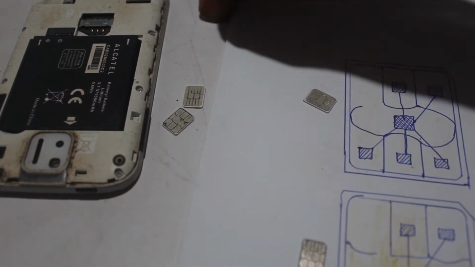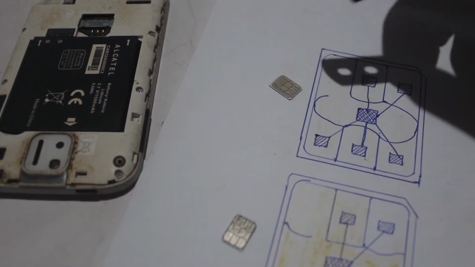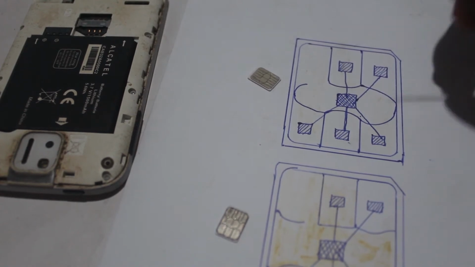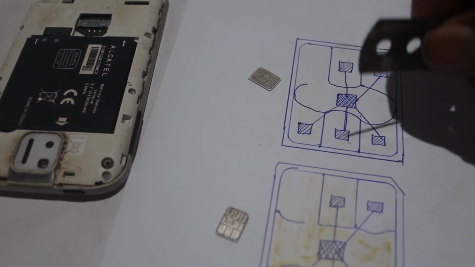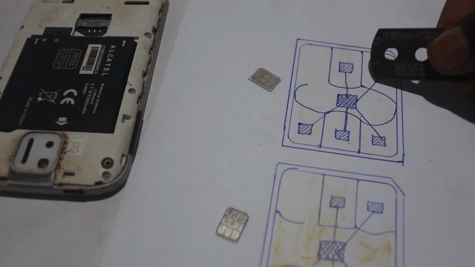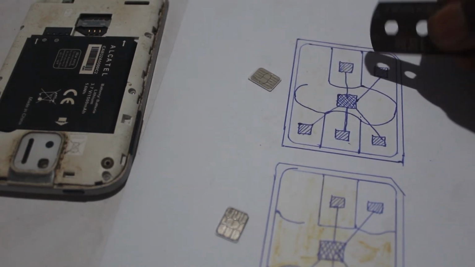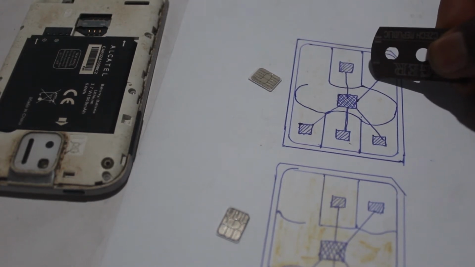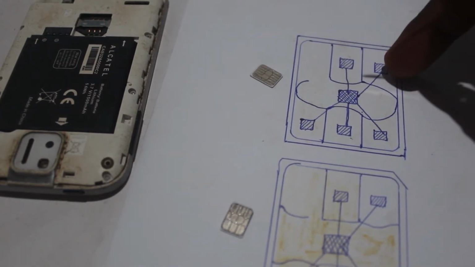I've used what we call a razor blade, like this one, to scratch the SIM, because on all the SIM cards we are going to use, this is the position that we are supposed to scratch on any SIM card that you lay your hand on. This is the position where we are supposed to scratch and get free internet connection.